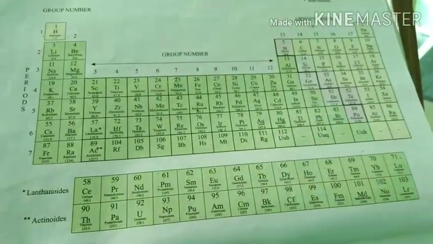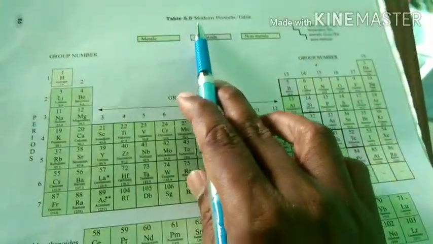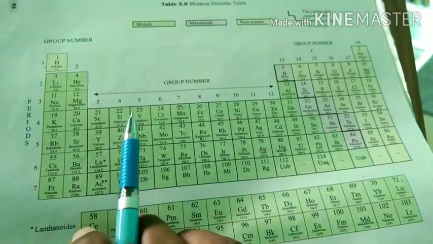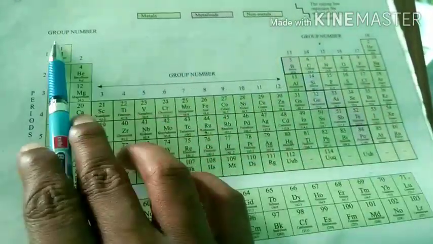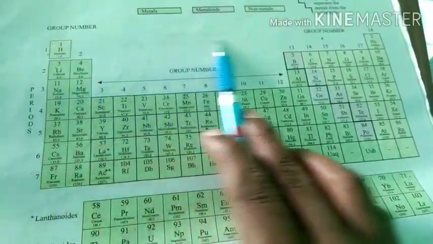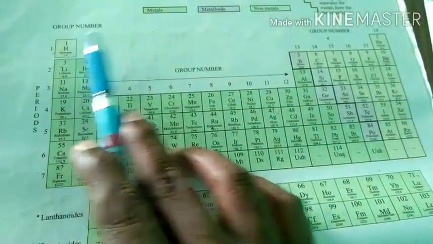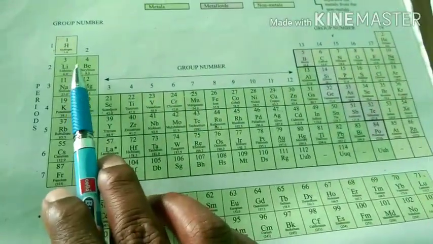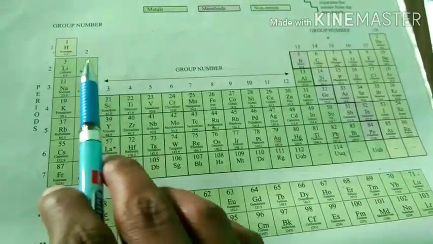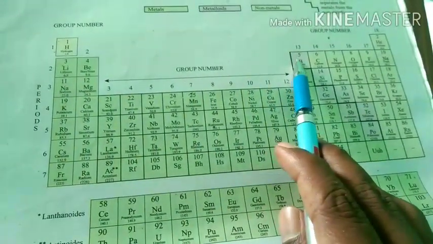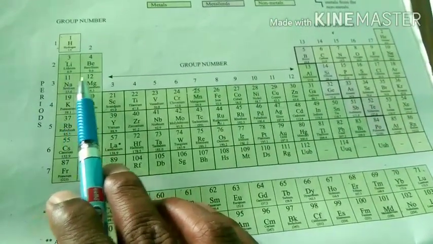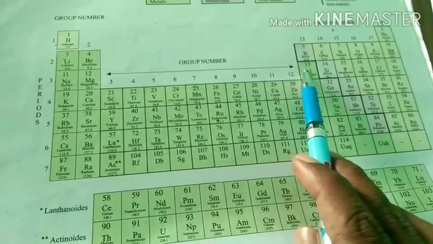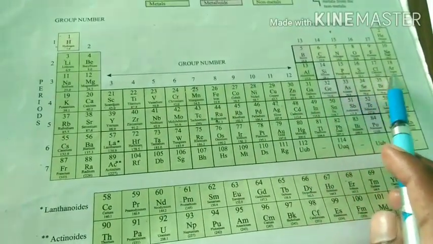See, this is the modern periodic table. In this one, this is the first period. Periods are horizontal rows. This is the first period, and it contains 2 elements, 1, 2. The second period, how many elements? 8: 1, 2, 3, 4, 5, 6, 7, 8. The third period also has 8 elements: 1, 2, 3, 4, 5, 6, 7, 8.